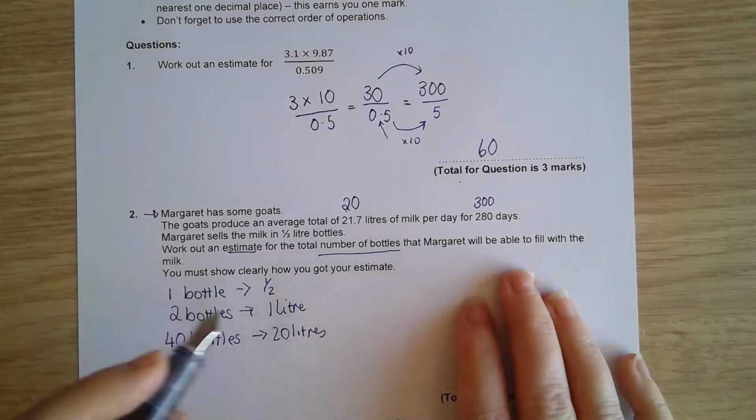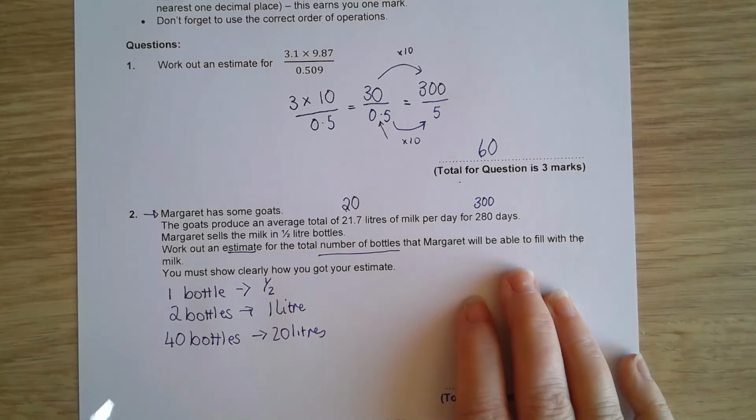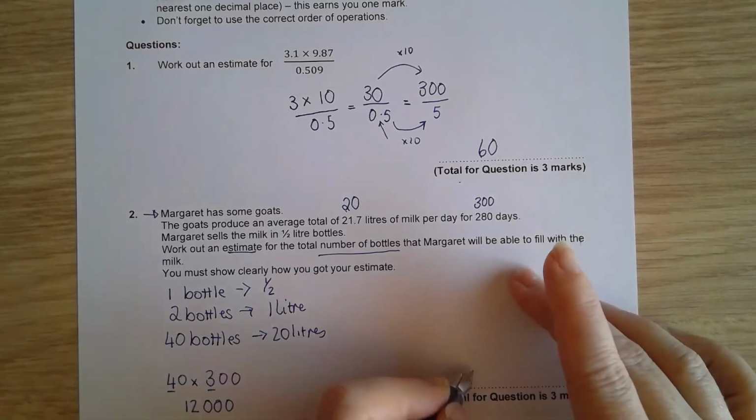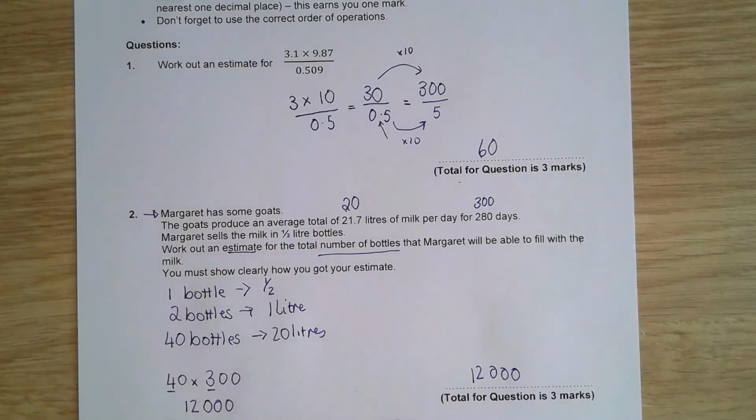And then we've got to multiply that by 300, because it's happening for 300 days. So we're going to do 40 times 300. 4 times 3 is 12, so it must be 12,000 bottles.